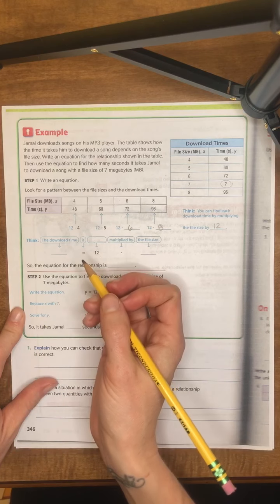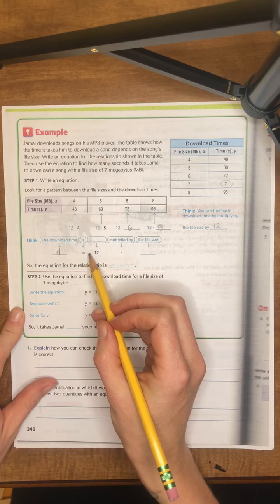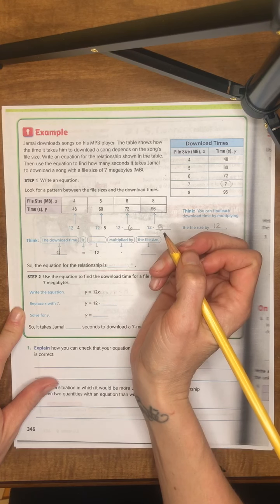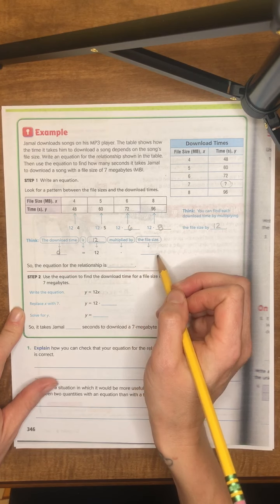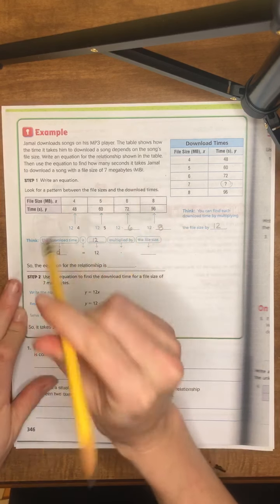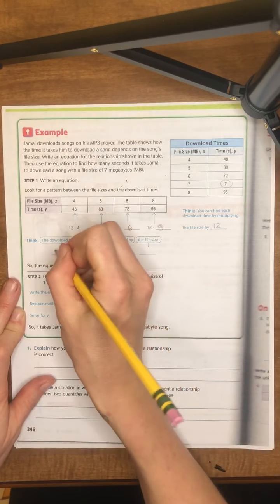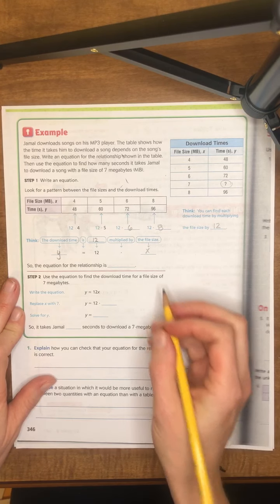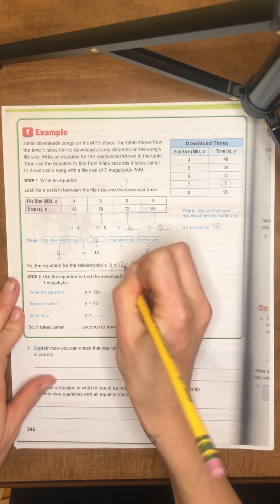The download time is, it's trying to see if it's 12 multiplied by the file size. Oh, I guess they do an X and a Y for this. Okay, so this would actually be Y and this would be X. So the equation for the relationship is Y equals 12X.